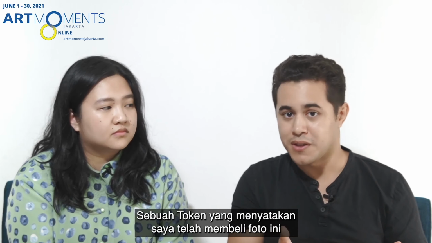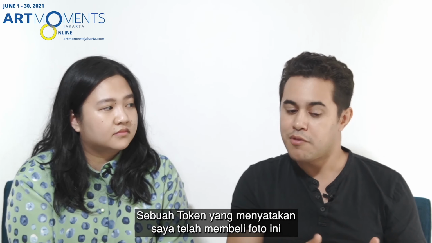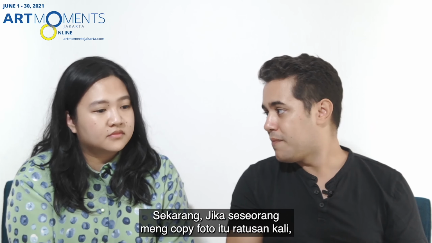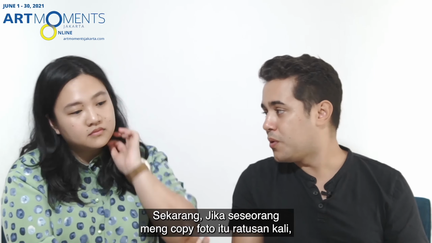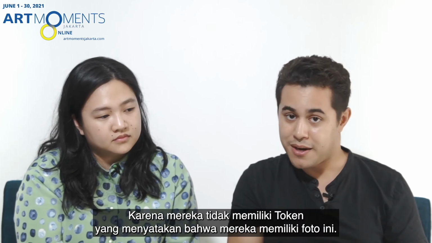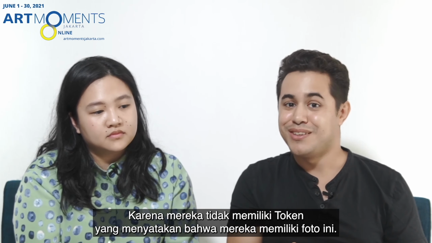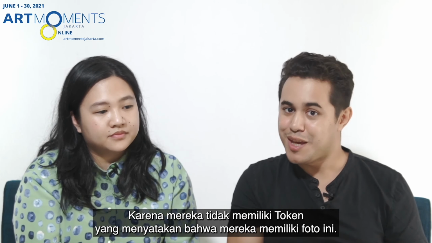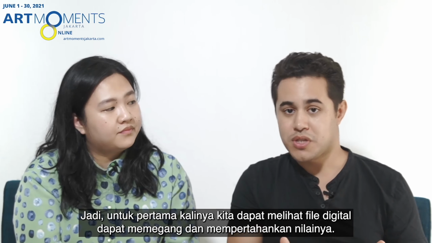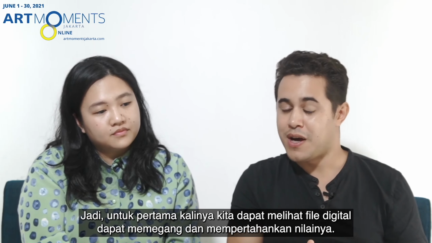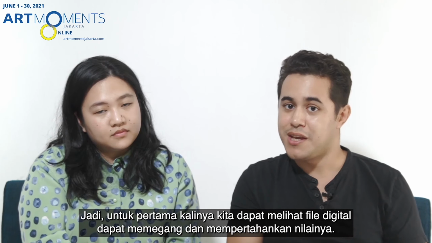It's a certificate, a token that says that I have bought this photo. Now, if someone copies that photo 1,000 times, it doesn't matter because they don't have the token that says that they own the photo. So for the first time, we see digital files can hold and retain its value.